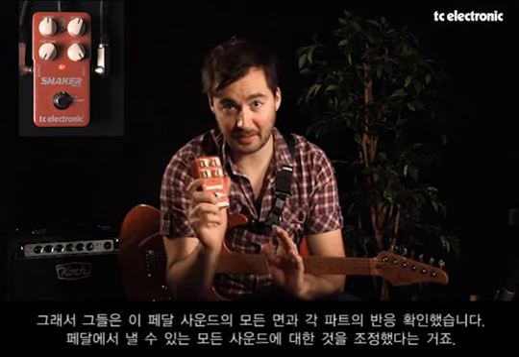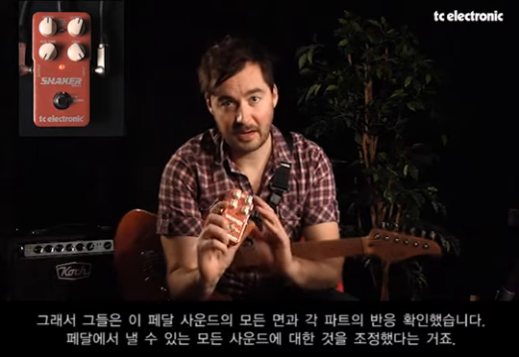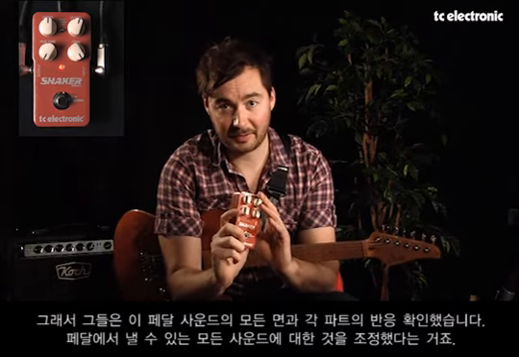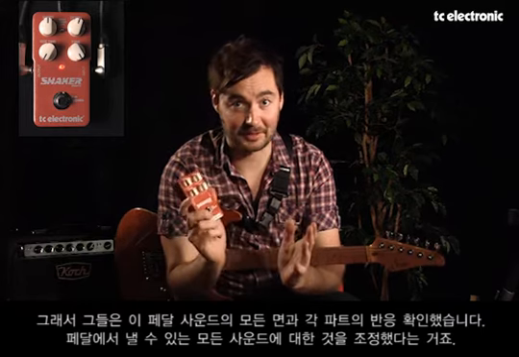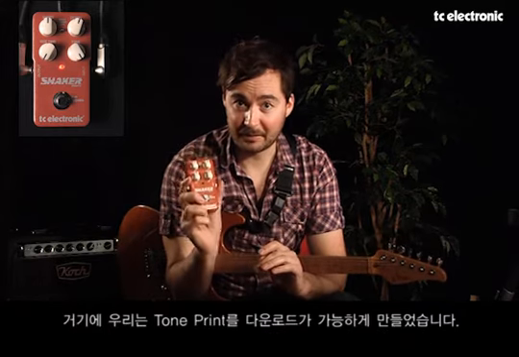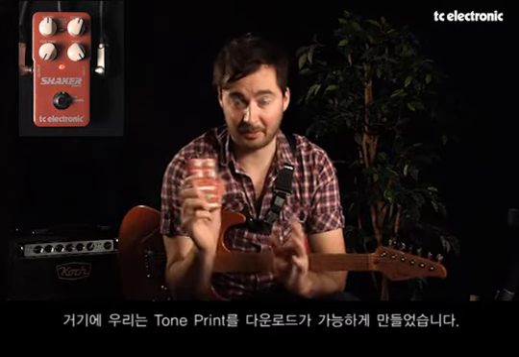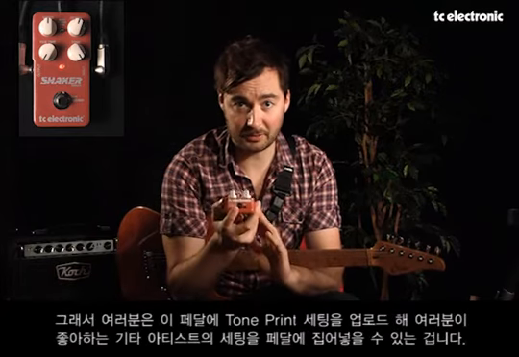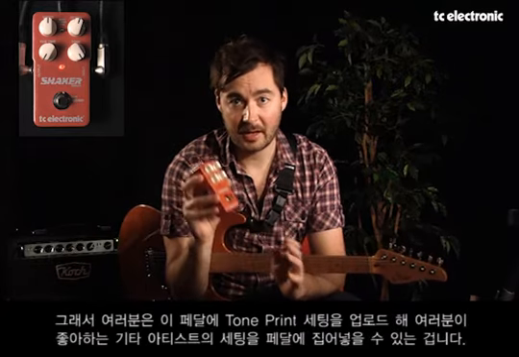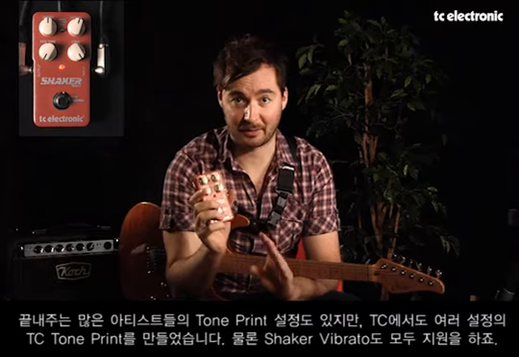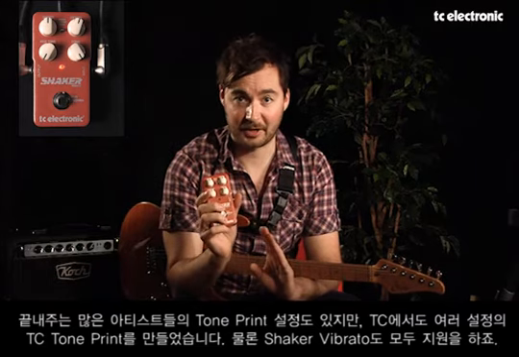So they get to decide everything about how the pedals sound, how the pots react, every single thing that makes up the pedal, what it is and how it sounds. And what we've done is that we made those tone prints downloadable, so you can actually upload them into your pedal on the tone print setting, and you can basically get the sound of your favorite guitar player straight into the pedal. On top of all the great artist tone prints, there's also a bunch of different TC tone prints that are variations of how the pedal can sound, with a lot of the background parameters changed.